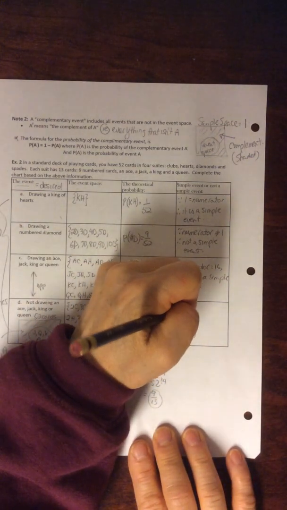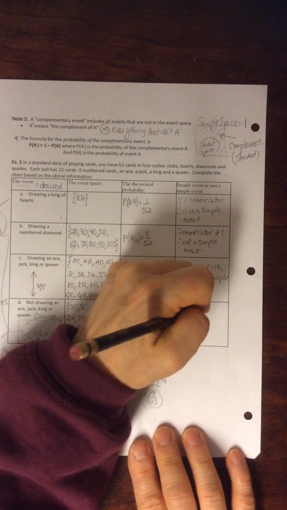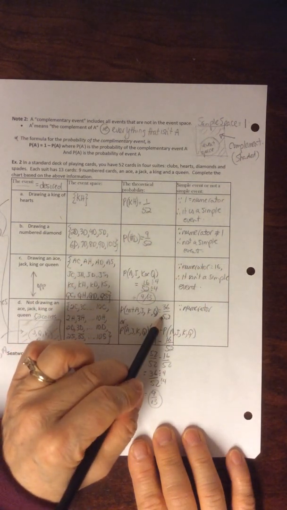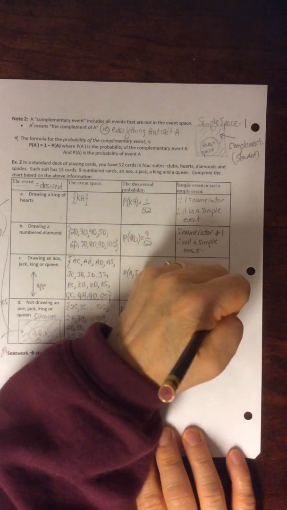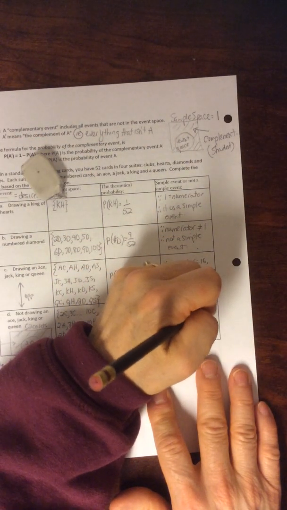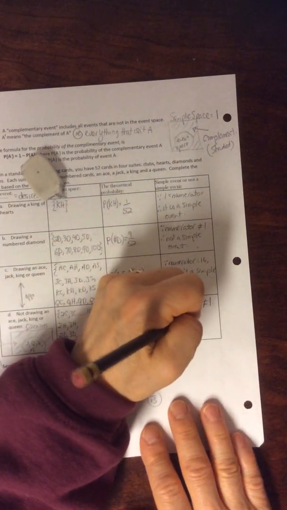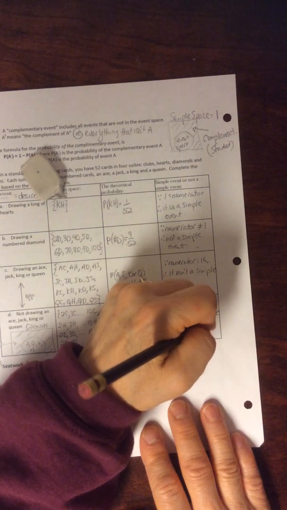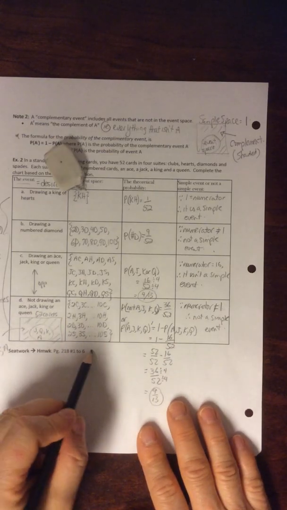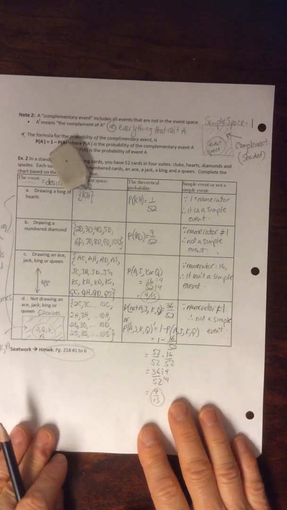So since the numerator, always start with the original, okay, without reducing. So since the numerator is equal to 36, or not, let's be consistent, not 1. It does not equal 1. Therefore, it's not a simple event. Okay, please make sure that you try this work and upload it to assignments.